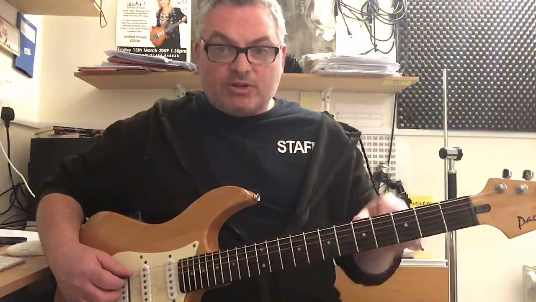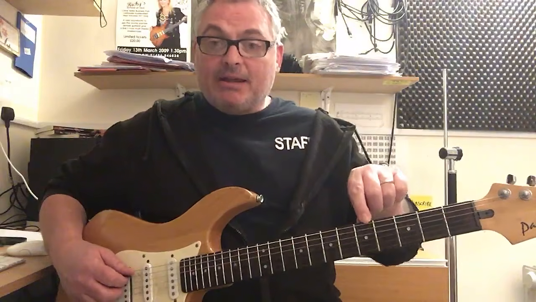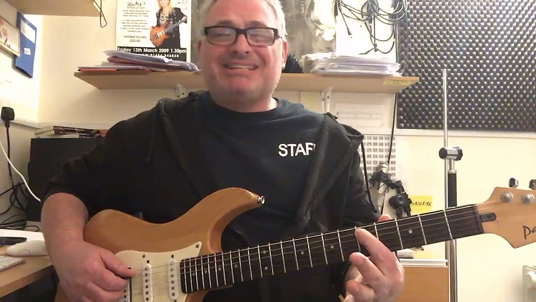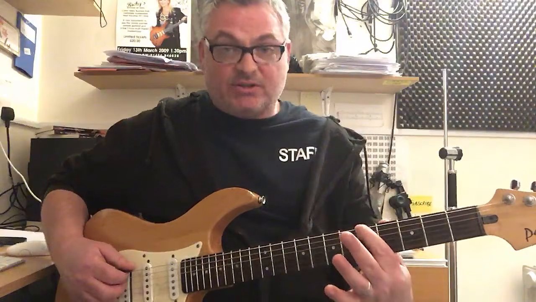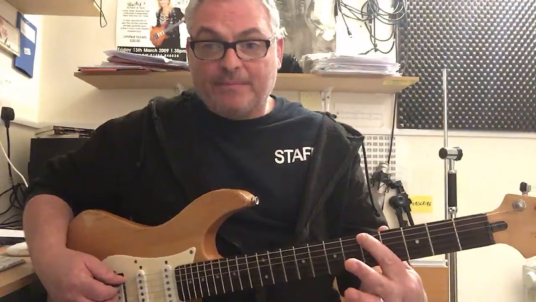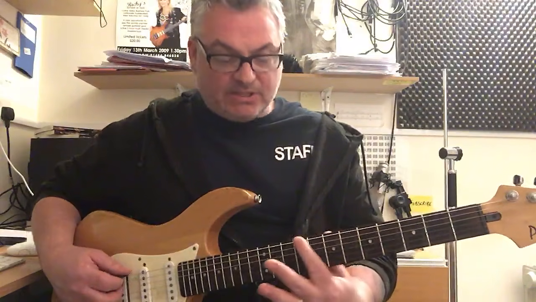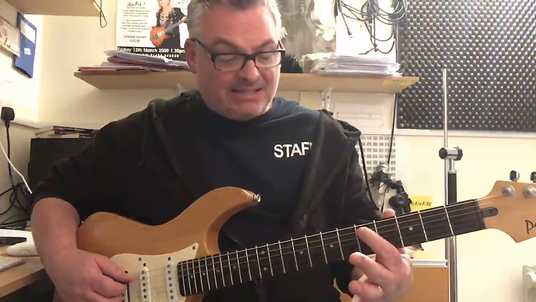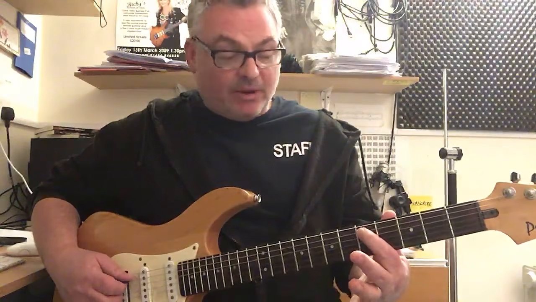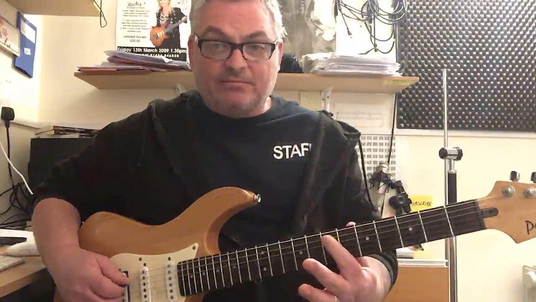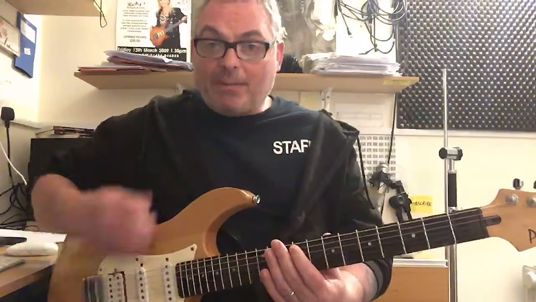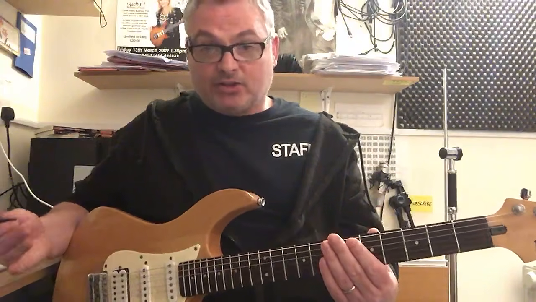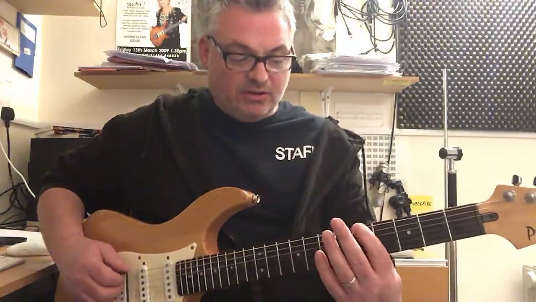Now what I'm going to do is drop that same pattern in a parallel manner down onto the next string using exactly the same frets. Notice, this is on the 5th fret, this is on the 7th fret, this is on the 9th fret. The next part of the puzzle is we go back to the A string and we play the 5th fret, the 7th fret and the 9th fret. Now if I play those 6 notes, hopefully you should be able to hear the major scale, the Do Re Mi scale from Sound of Music.